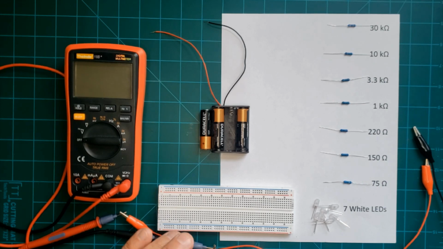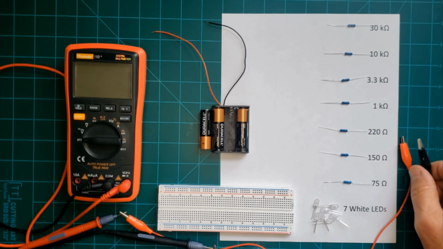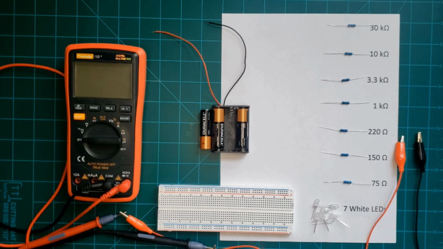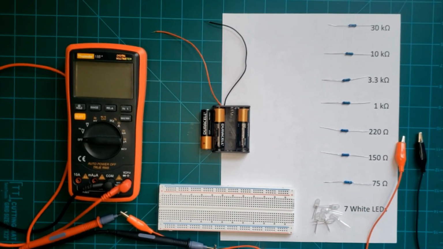I have my meter, and for that I've clipped on some of these alligator clip leads, and I'll show you what that's for in a second. And then we have our breadboard that's contained in the kit.